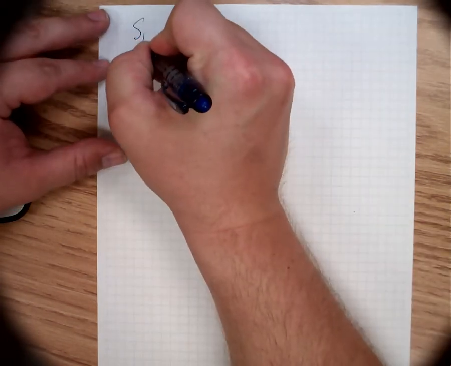Okay, so you're going to have a quiz over special right triangles and Pythagorean theorem and its converse, and here's some review. So let's start with special right triangles.